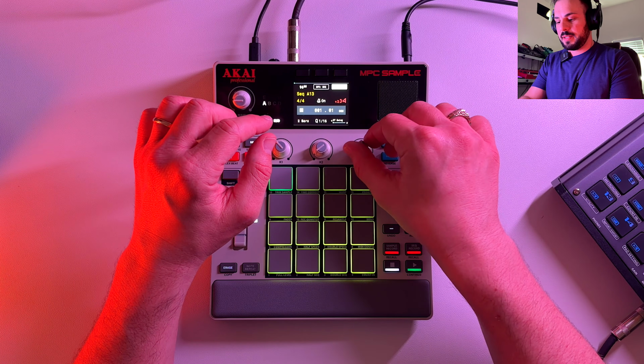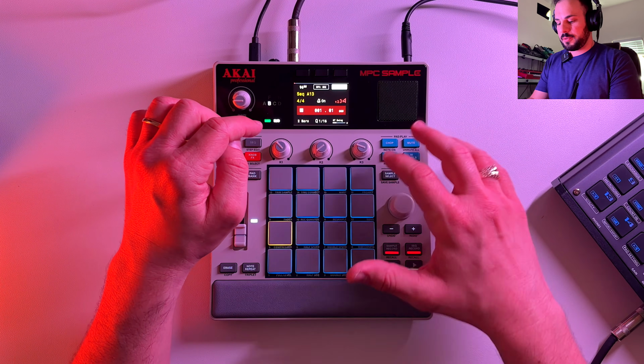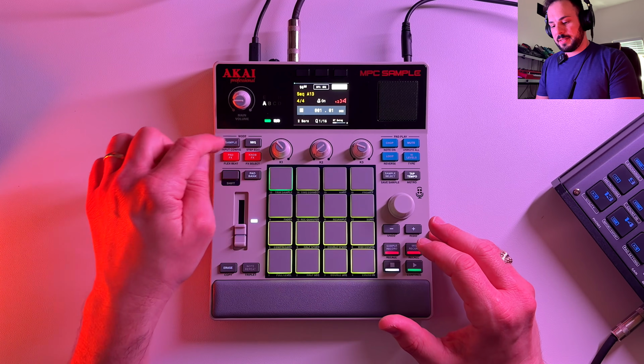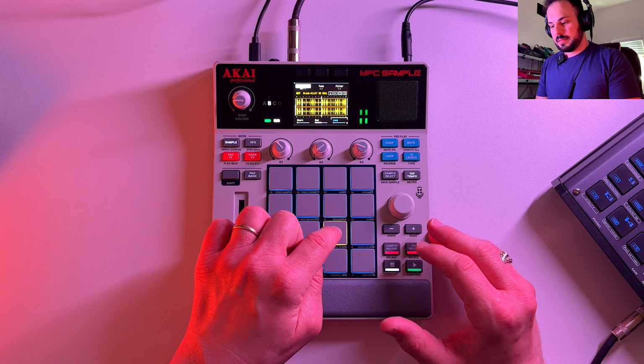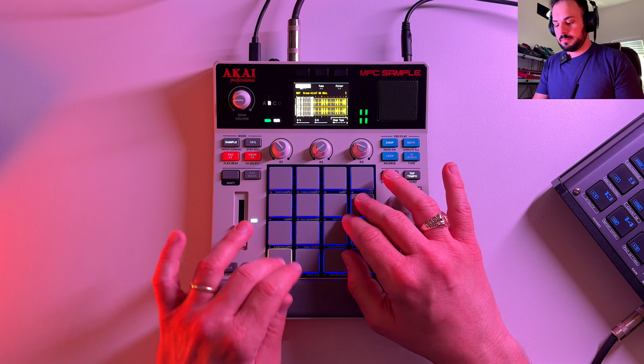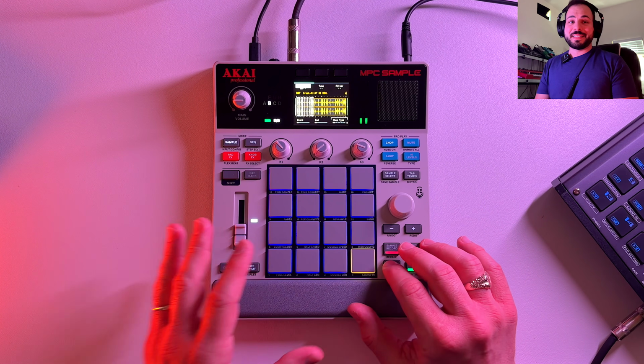Let's put some swing on here. Let's keep it at 2 bars. We need to get into chop though, so sequence record. Before we do that, let's get out. We got to find the track we wanted to do actually. It was this one, right? Let's go into sequence record. Okay, so that's the quantize coming in pretty hard.